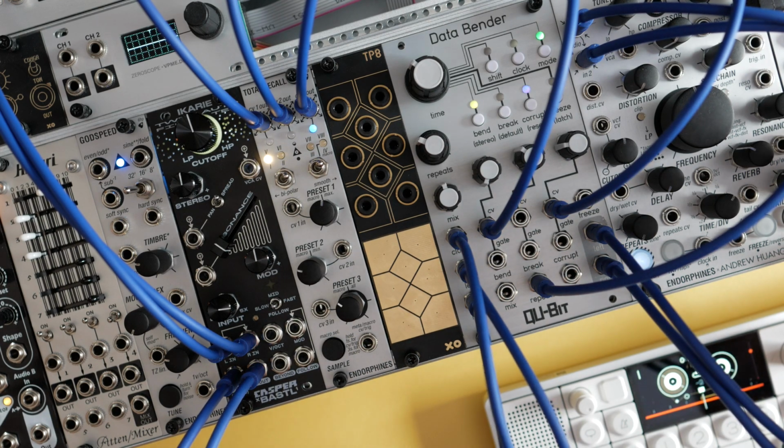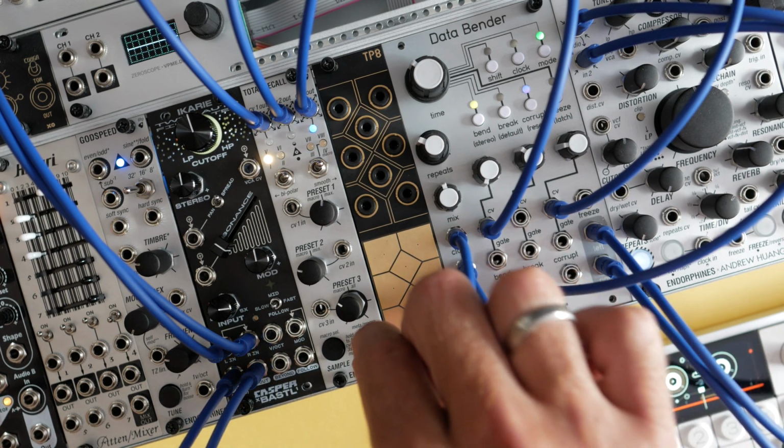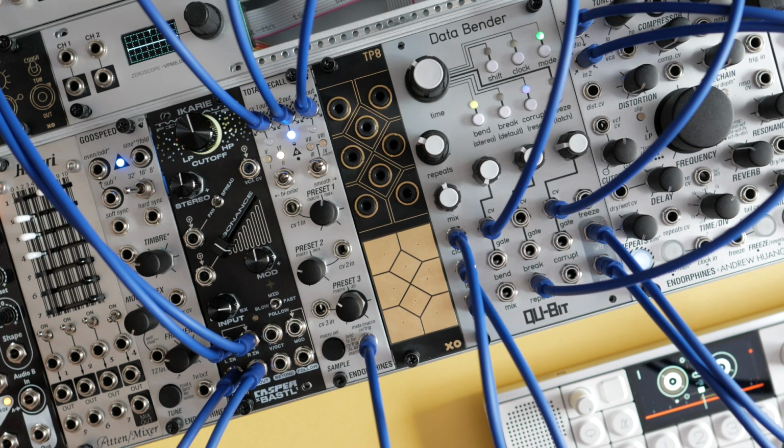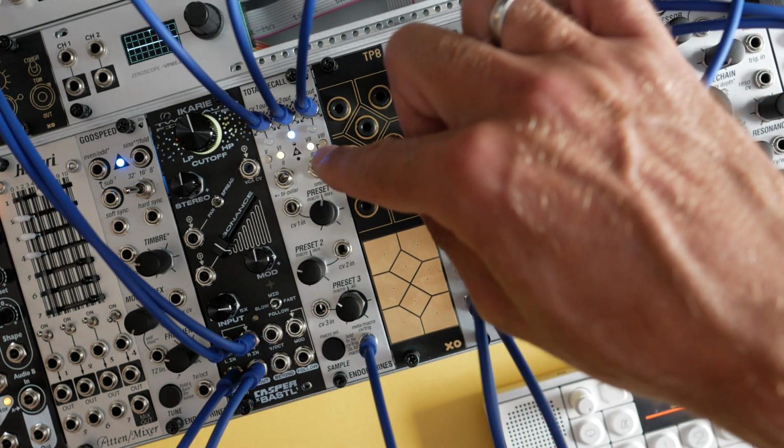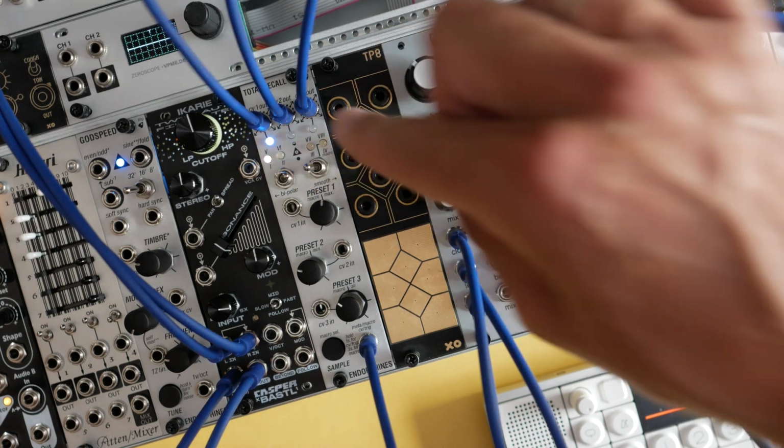And maybe send an LFO into it. That could be quite crazy. And without the smoothing active.